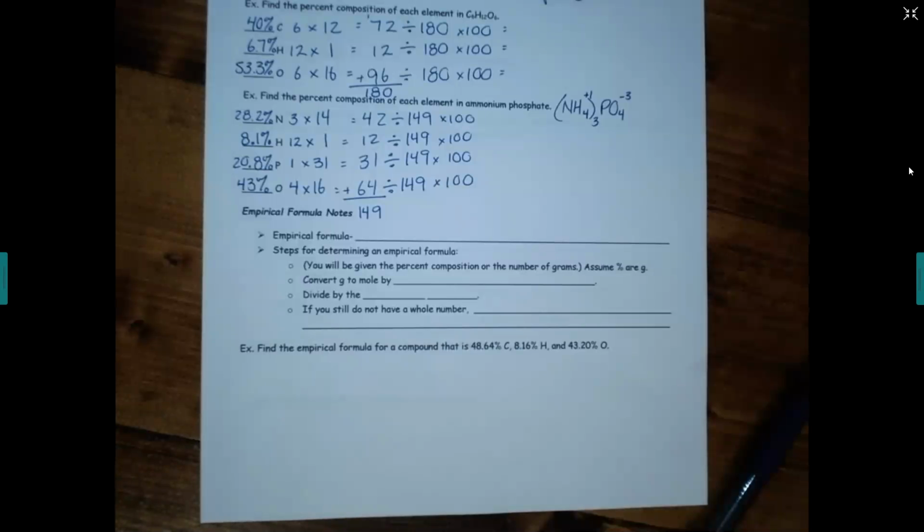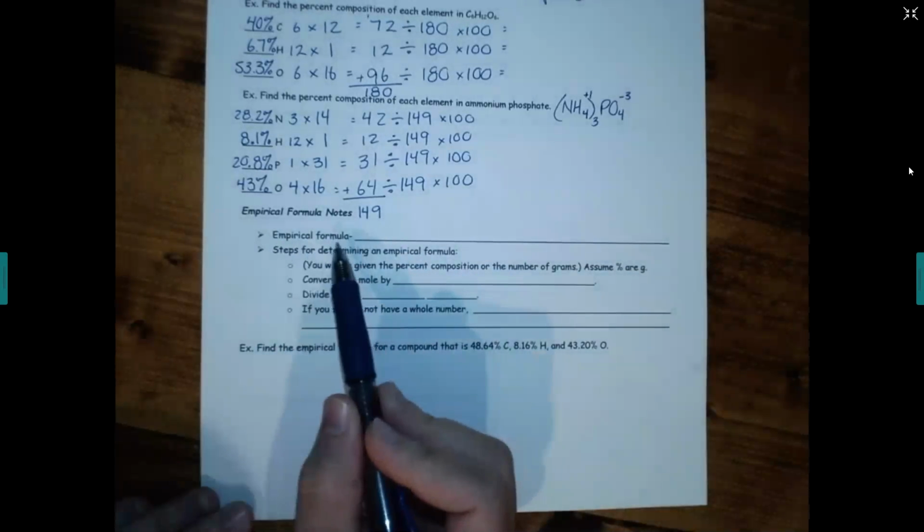This note sheet is page 8 of your packet. We're at the bottom of it now. You need a calculator and a periodic table. So we'll define empirical formula to get started.